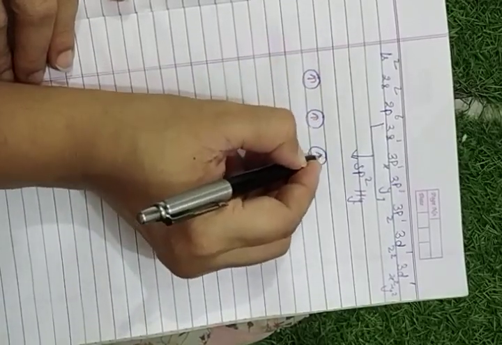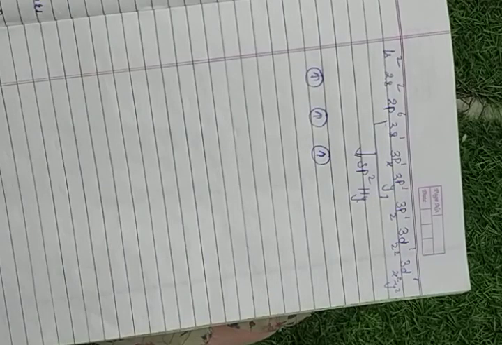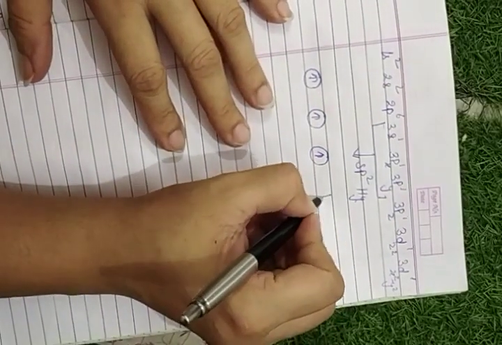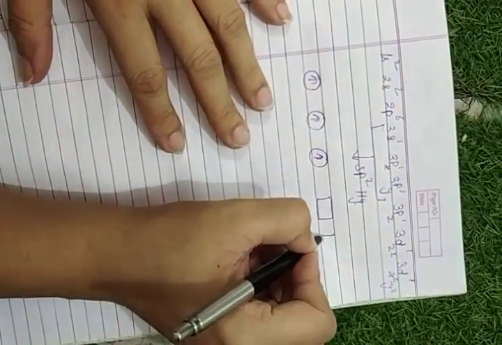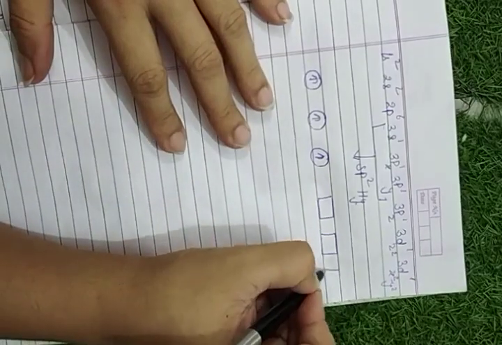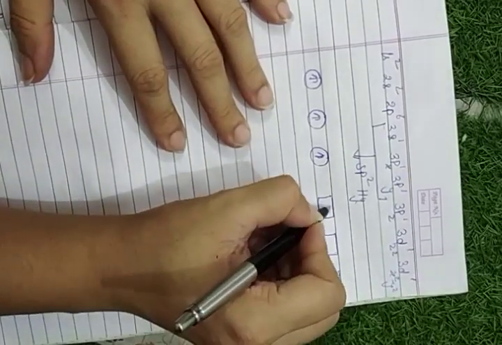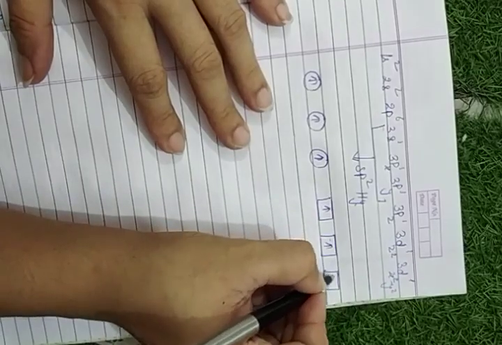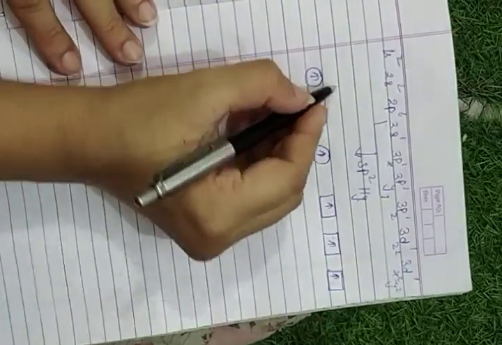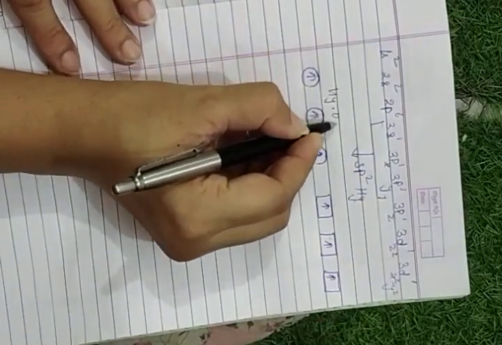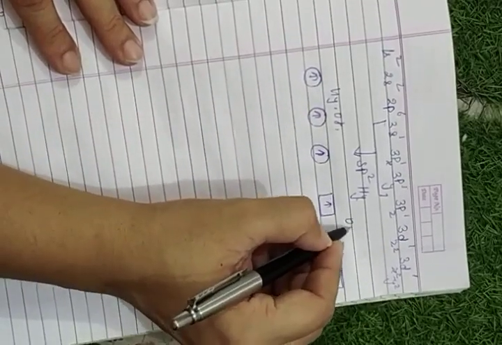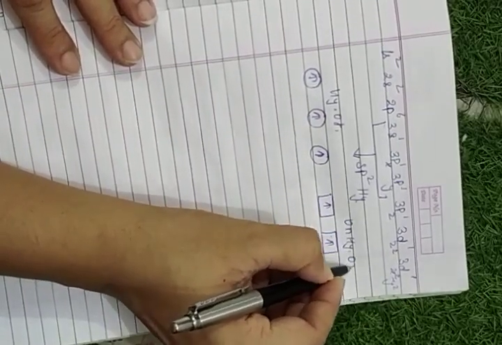Now there is no lone pair on sulfur, and 3 unhybridized orbitals, each having 1 electron. So they are the hybridized orbitals and these are the unhybridized orbitals.